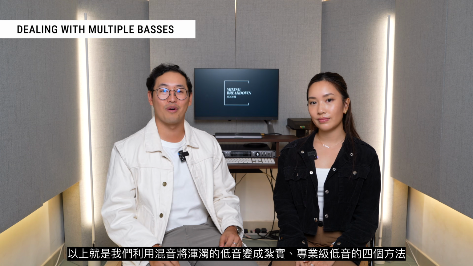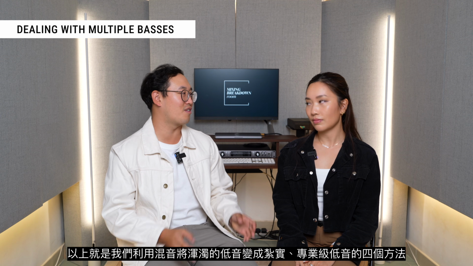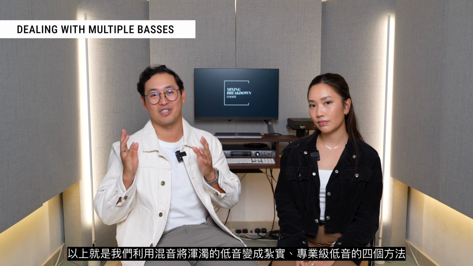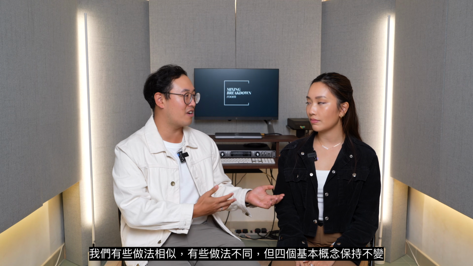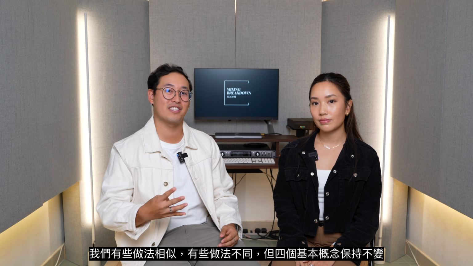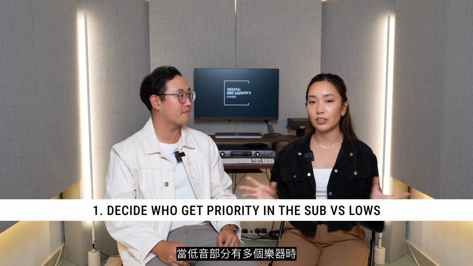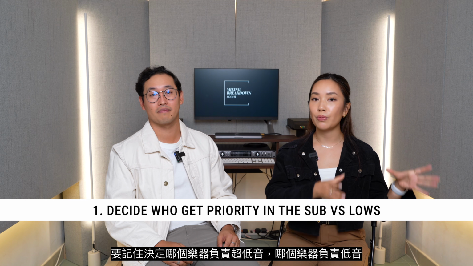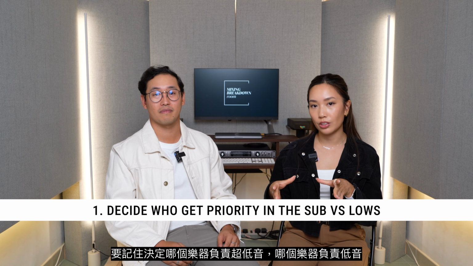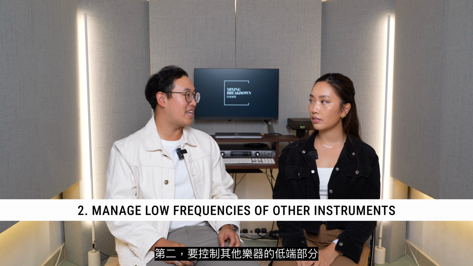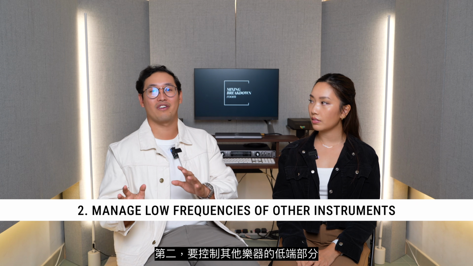So those are four ways we use in every mix to go from a muddy low end to a solid, professional-sounding low end. We do something similar and do something different, but the four concepts remain the same. So remember, first, decide your low end priority. When you have multiple instruments in the low end, decide which one takes the sub and which one takes the low.